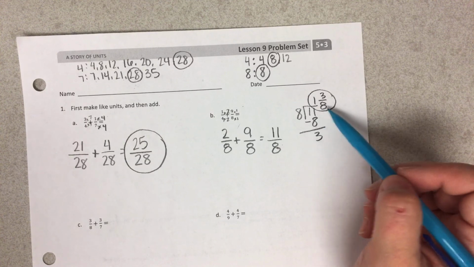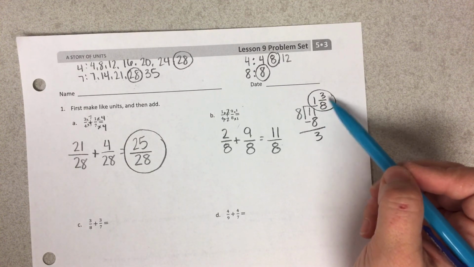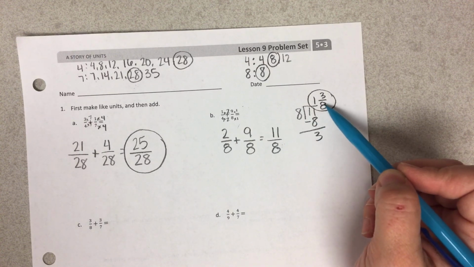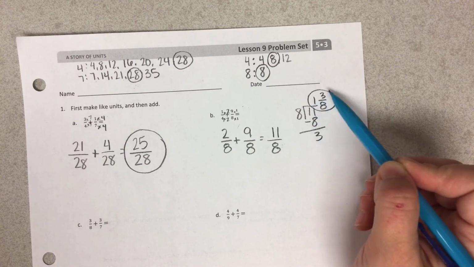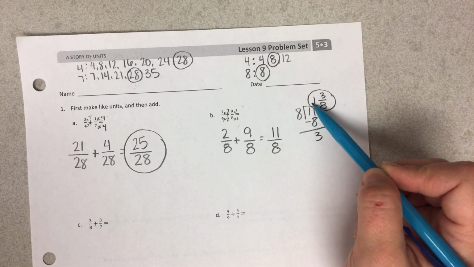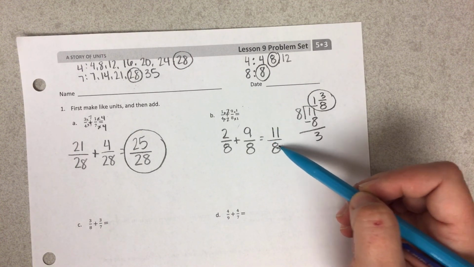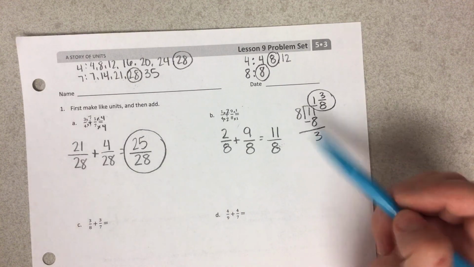Now I can check it, because remember, to turn a mixed number into an improper fraction, I multiply the denominator by the whole number, and then I add the numerator. So 8 times 1 is 8, plus 3 is 11. So my numerator would be 11, and then of course my denominator stays at 8.